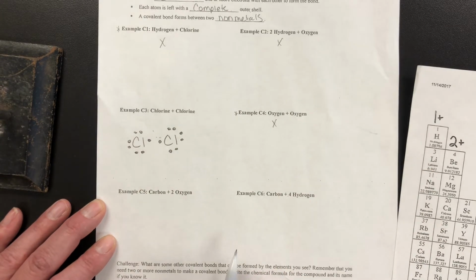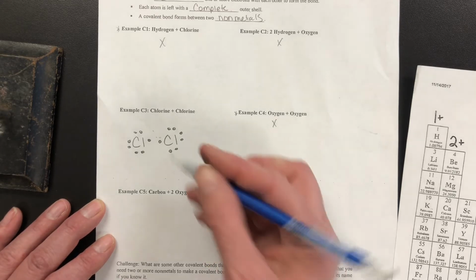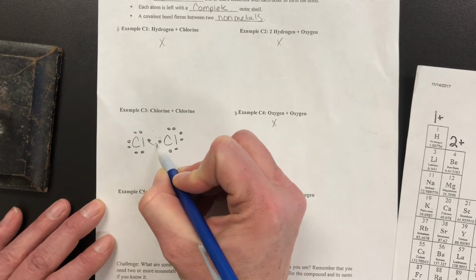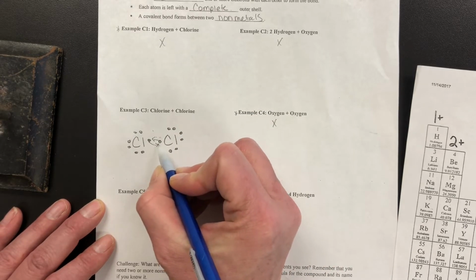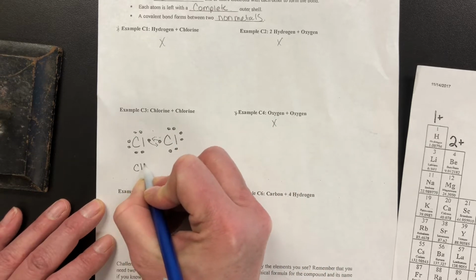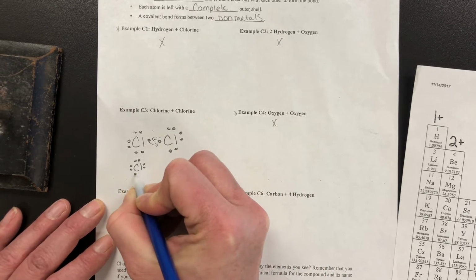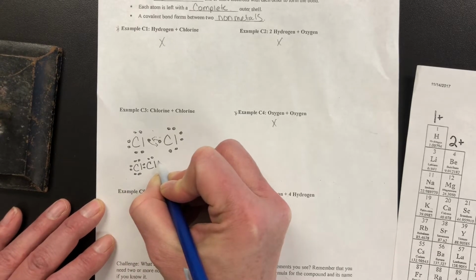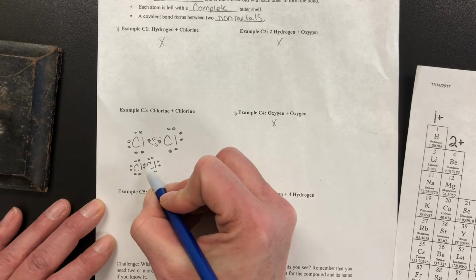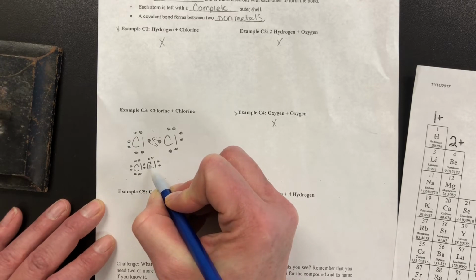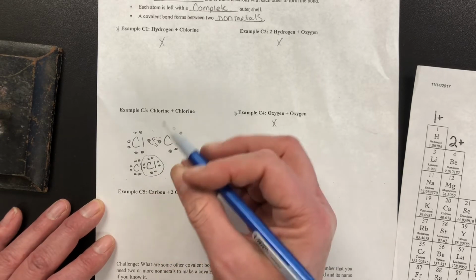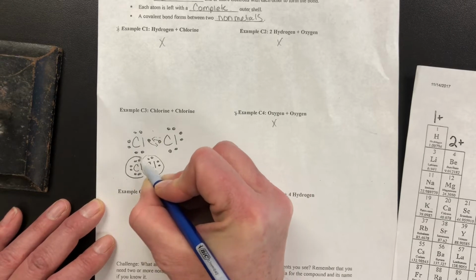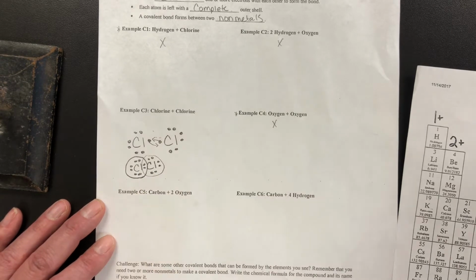Okay, so we need to look at how they can share electrons so both of their valence shells are full, so both have 8. So if this chlorine shares this electron with this one, and that one shares that electron, they can share these 2, and then each will have 8. So I'm going to rewrite this for you. This electron originally belonged here, and this one belonged there, but now they are sharing them. So this chlorine has 8 electrons in its outer shell, so it's full, it's happy. This one has 8 electrons in its outer shell, so it's full, it's happy.